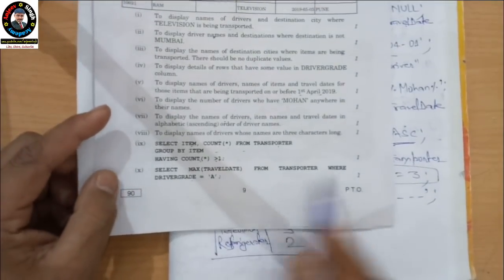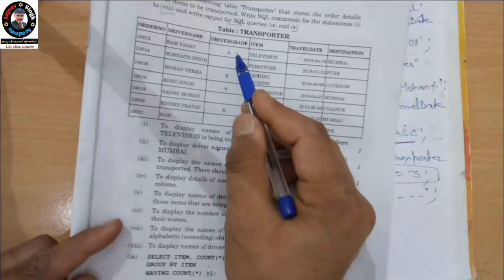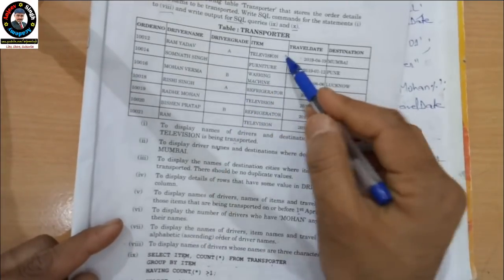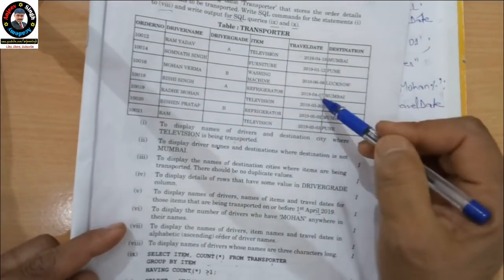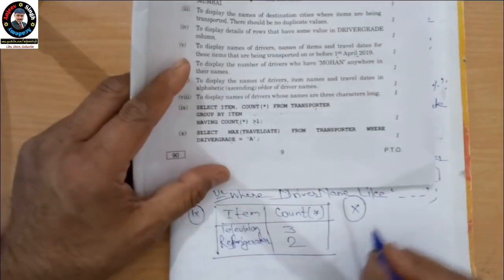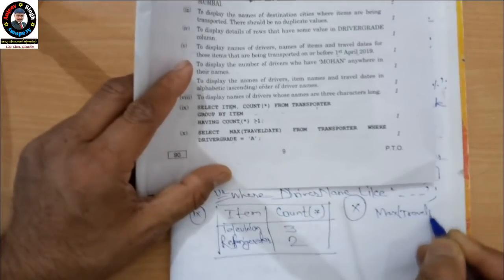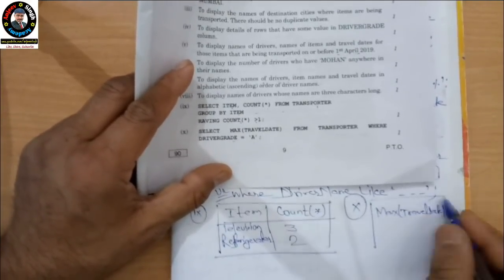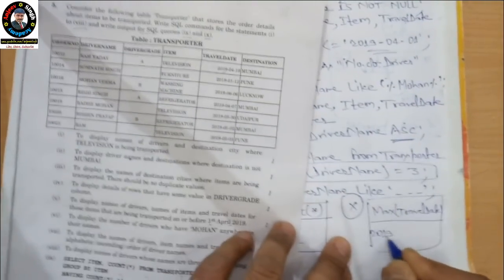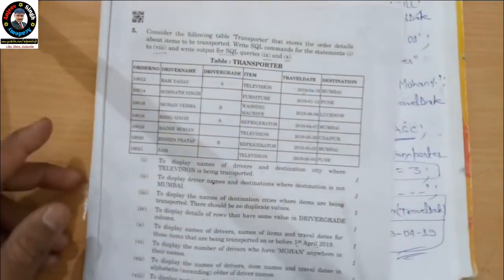Now question number 10. Select max travel date from transporter where driver grade is equal to A. First look at the driver grade A. Here it is and here it is. Out of these 2 records you have to print the maximum travel date. It is 7th April, it is 19th April. So this one is the maximum date. So output is max travel date, and here you have to show this date, 2019-04-19. This is the answer of this question.